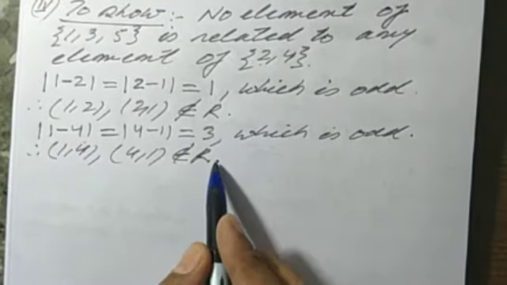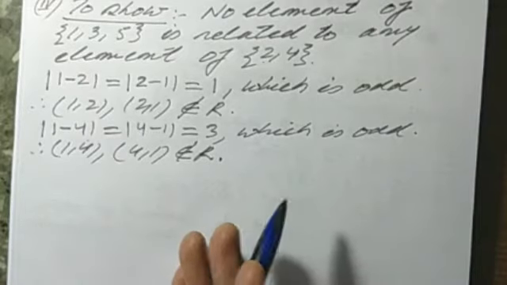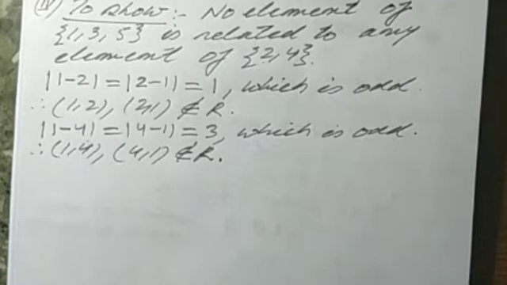So I leave the solution here. Further you may proceed with it, as I have given verbal clarification for that.